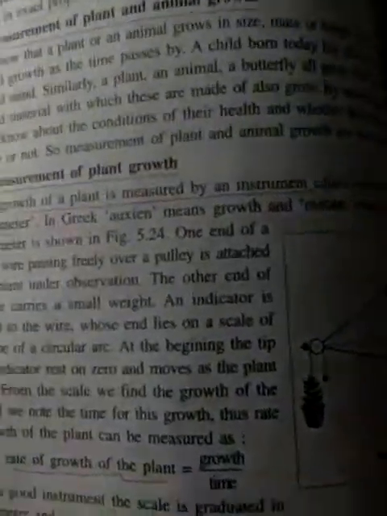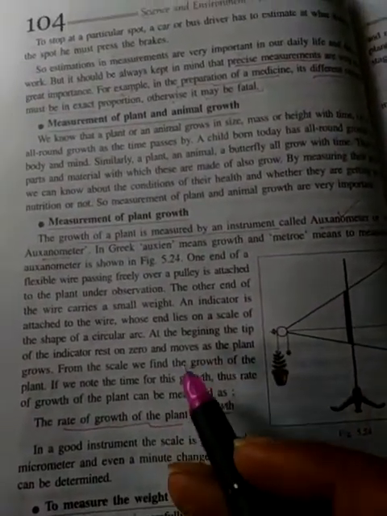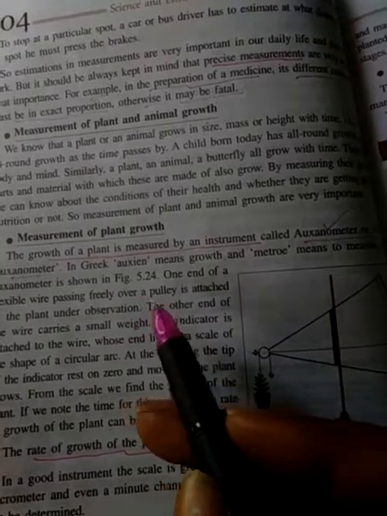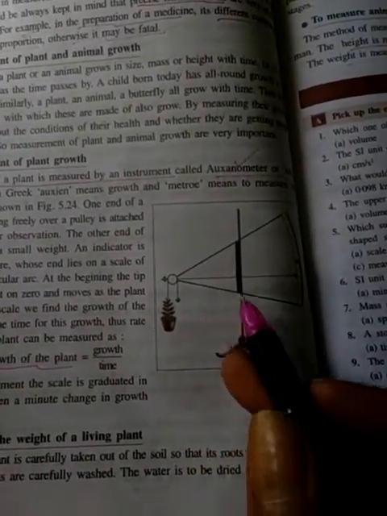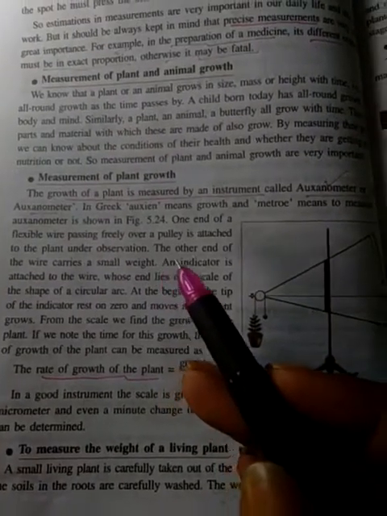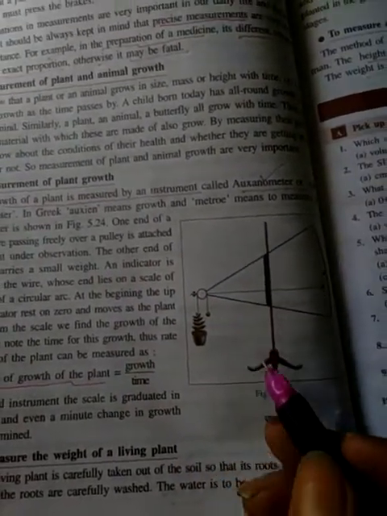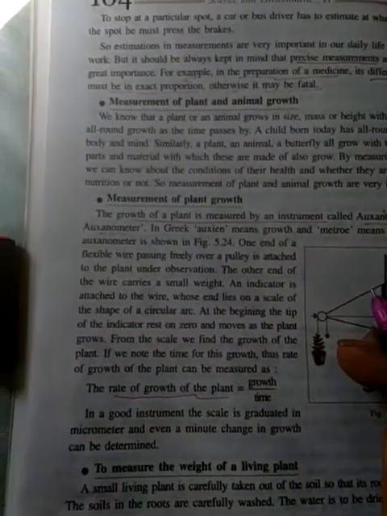Now the last topic of this module 2 is the measurement of plant and animal growth. So what is the device? You can see this is the figure of the device for measuring the plant growth, and this device is known as the auxanometer or the arc auxanometer.